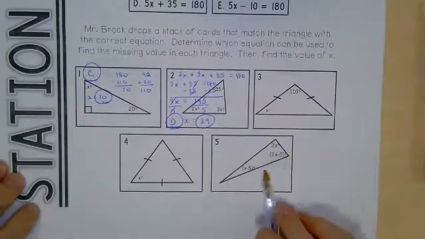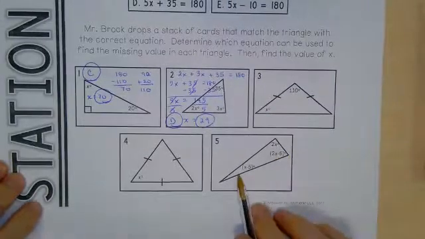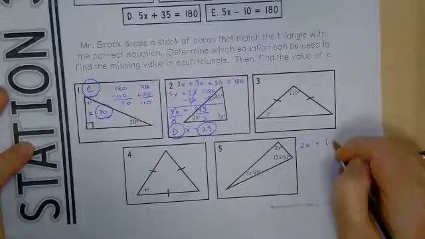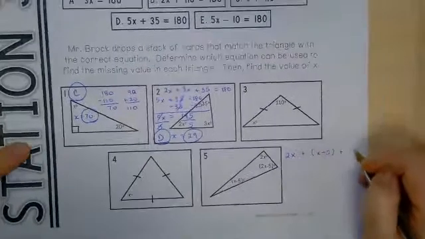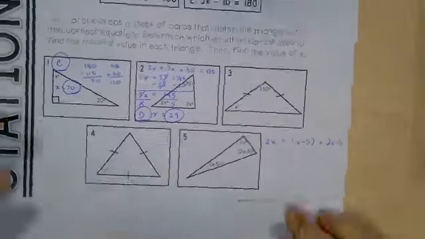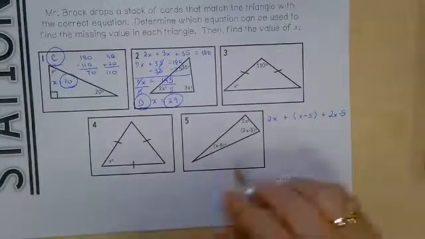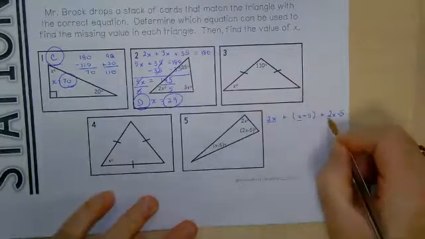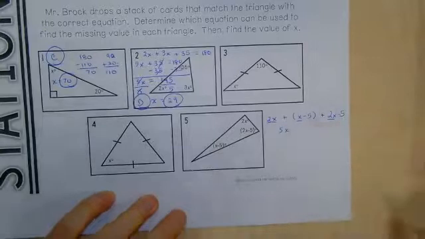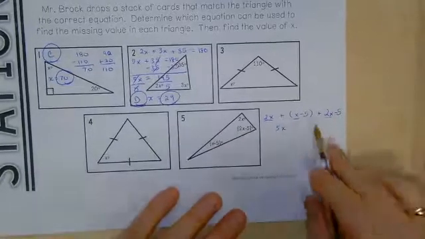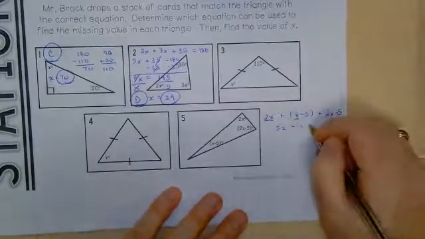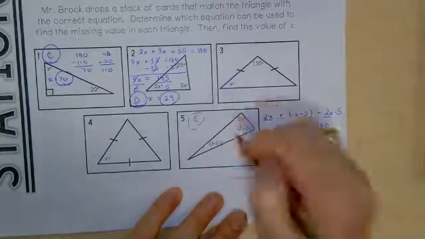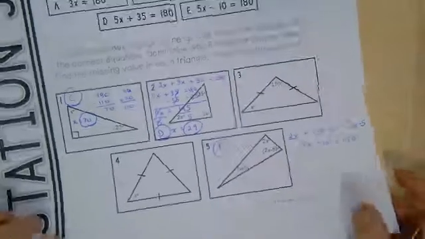This one is a little more complicated, so let me talk to you about this one. We have 2x plus x minus 5 plus 2x minus 5. Okay, so I have a 2x, an x, and a 2x. So I have 2, 3, 4, 5, 5x, and then I have minus 5 here and minus 5 here. So this is equation E. You can go ahead and finish solving the rest of those.